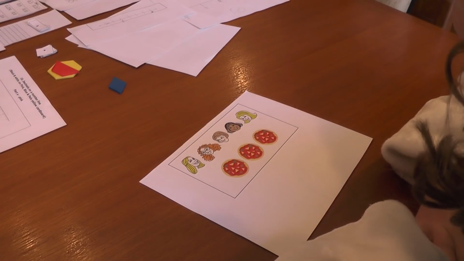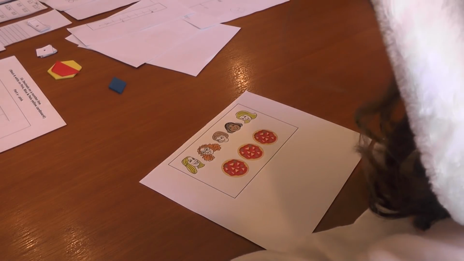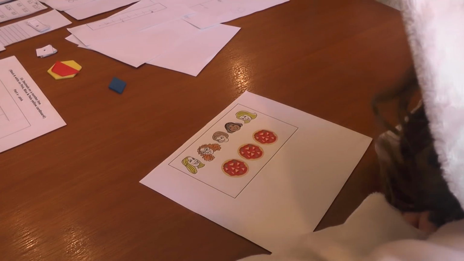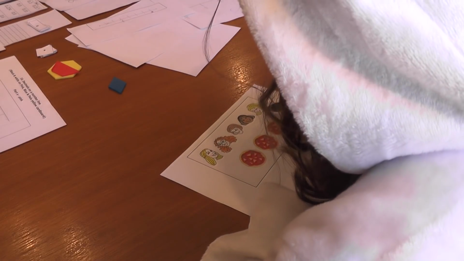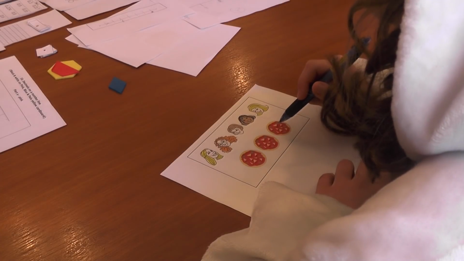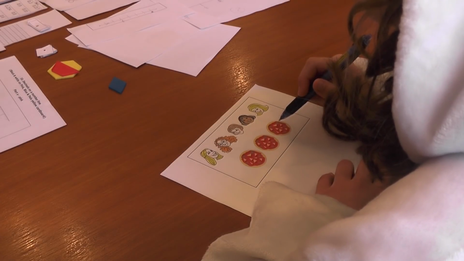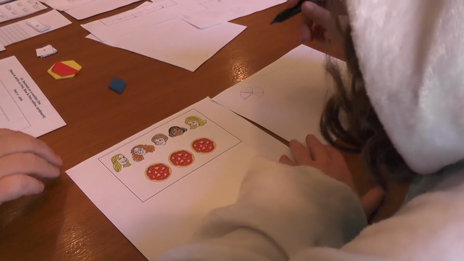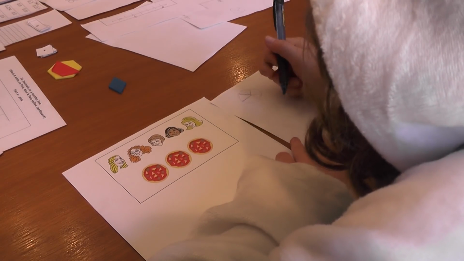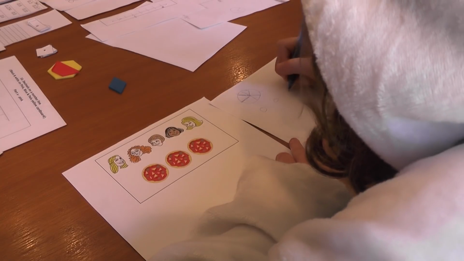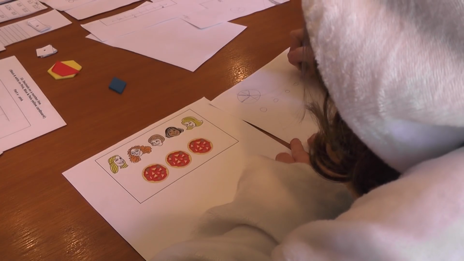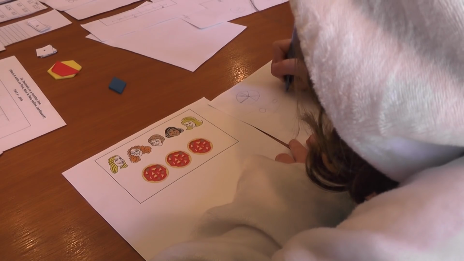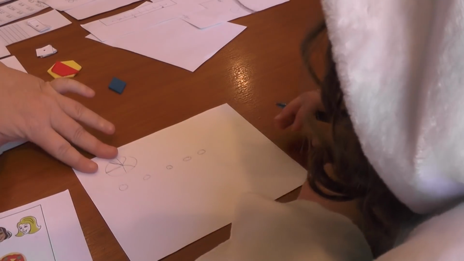1/2 and 1/10. And how did you work that out? Because there are 5 girls. Can I draw on it? So I can show you. You can draw on a piece of paper. Okay. So there are 5 girls. So there's 1 here, 1 here, 1 here, 1 here, and 1 here. And each of them needs an equal amount of pizza.